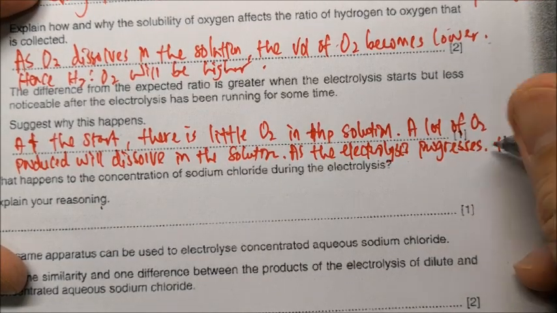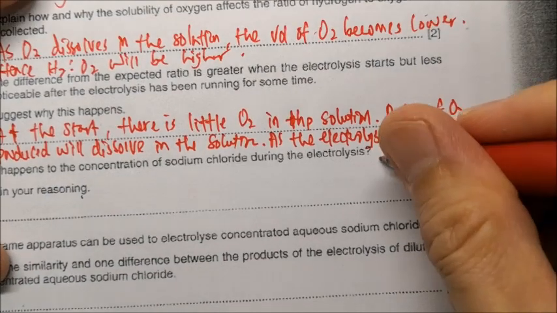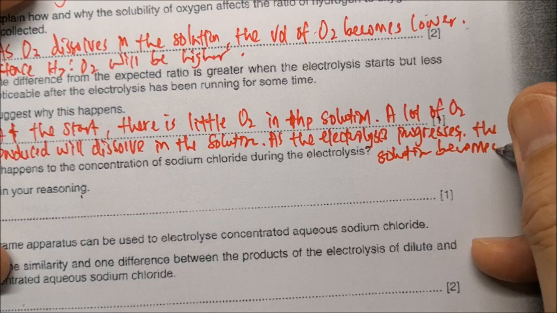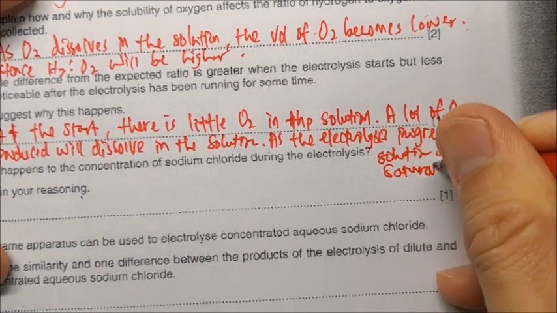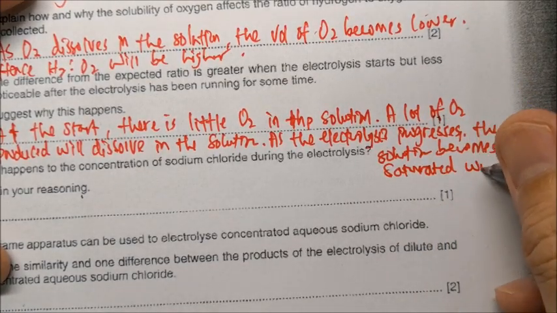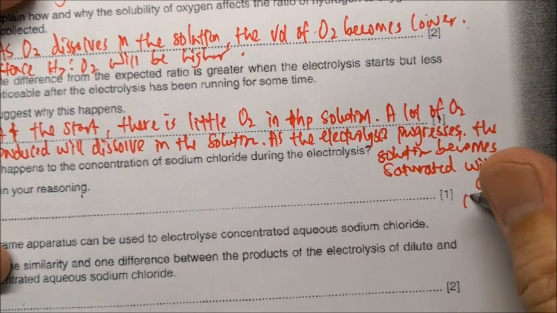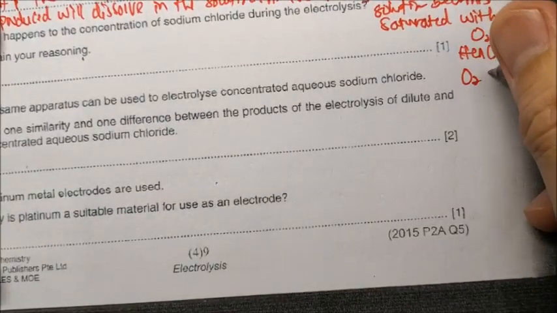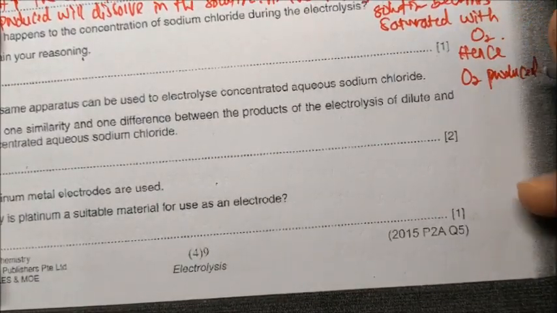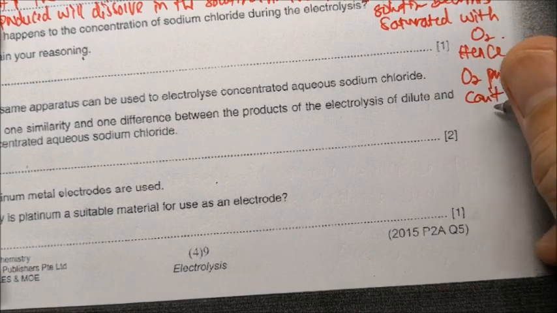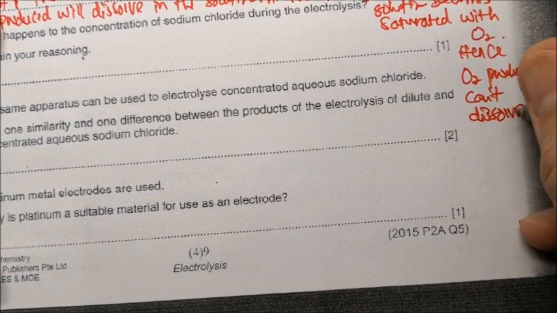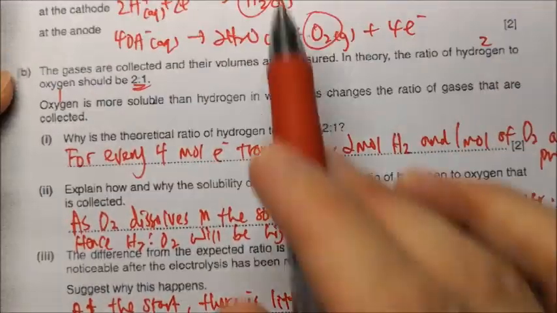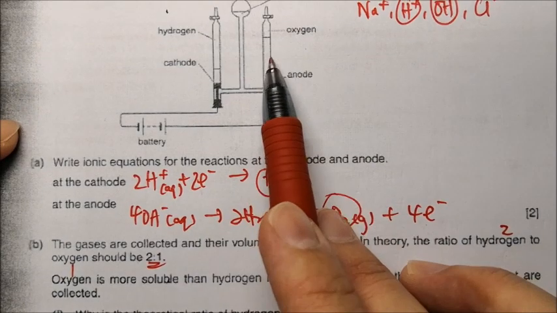Hence the oxygen produced can't dissolve in it. That's why at the start a lot of oxygen dissolves. So at the start a lot of oxygen produced dissolves in the solution.